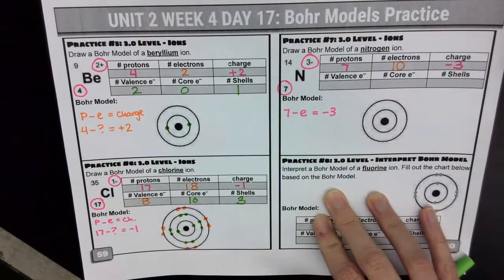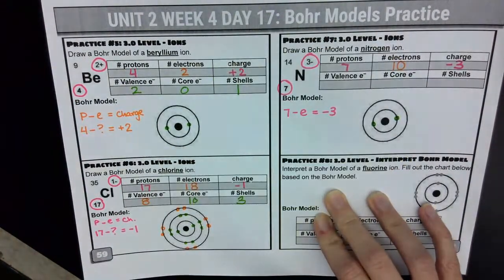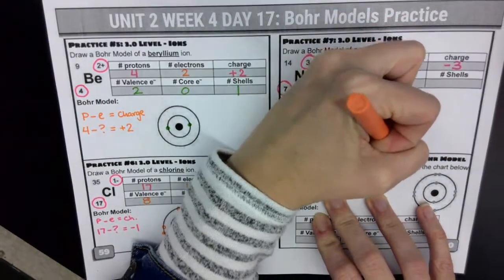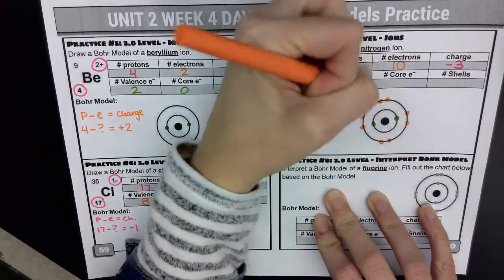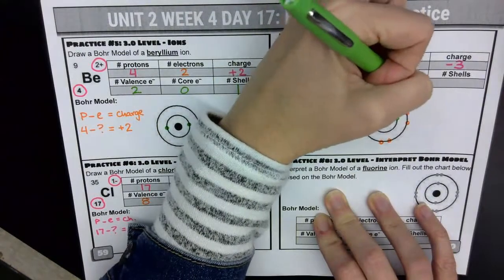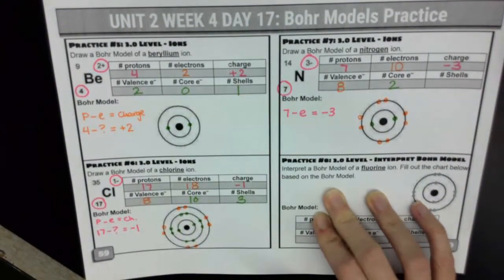And then drawing my model. I have 10 electrons to draw. 2 are going to go in the first shell, and 8 are going to go in the second. So that means I have 8 valence electrons. I have 2 core electrons, and 8 plus 2 is 10, so that equals what we needed, and we have 2 total shells.